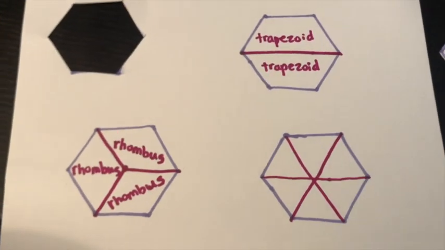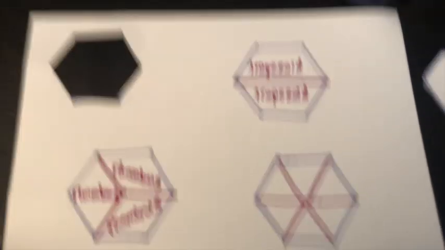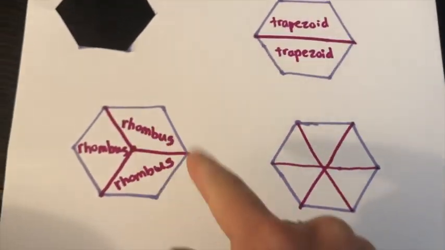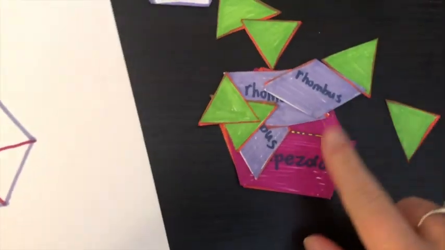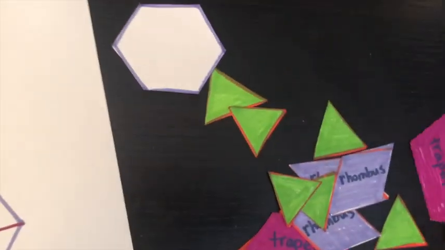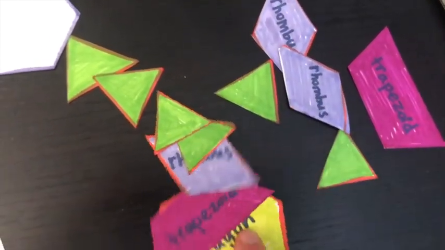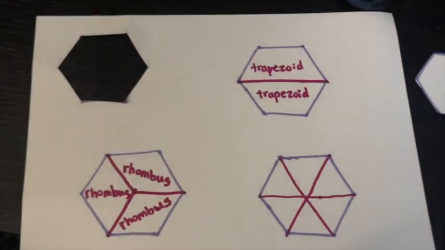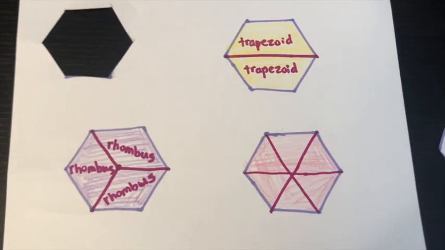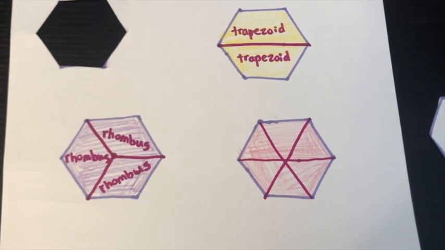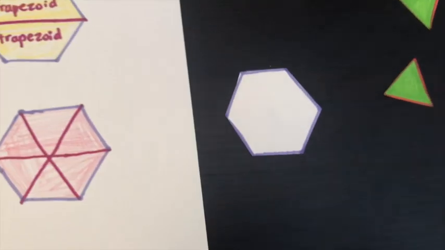You guys can color them in any color you want, but I would suggest using one color for your trapezoids, another color for your rhombuses, and another color for your triangles, just like I did here. See, I had pink for my trapezoids, purple for my rhombuses, and green for my triangles. So it's up to you how you want to decorate your shapes here. Okay, so I decided to color in my 3 different shapes, but now I have to label my hexagon.